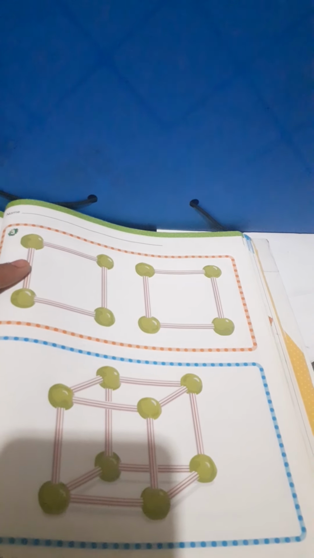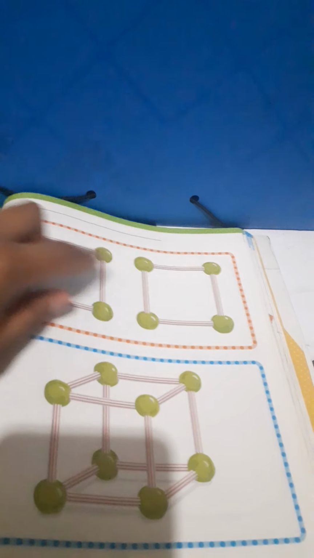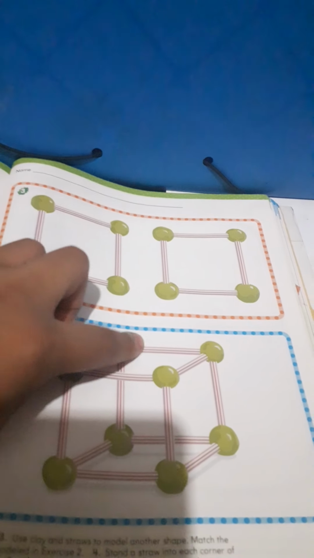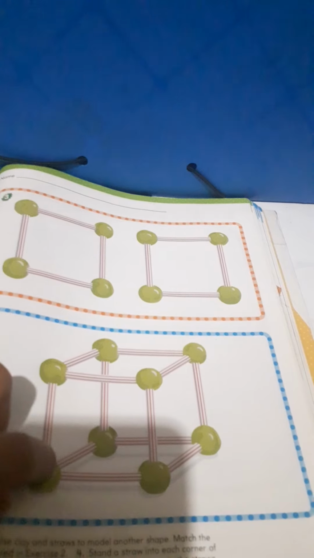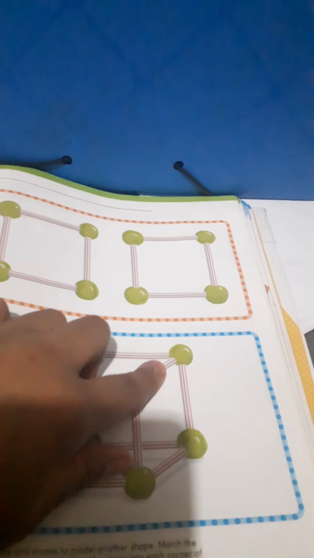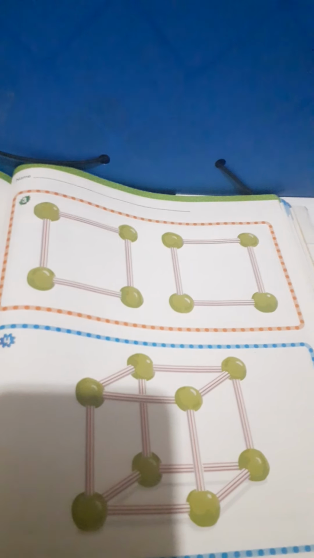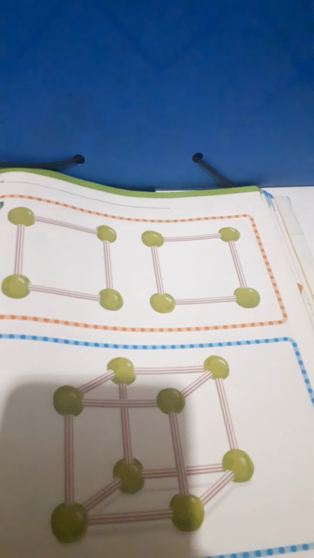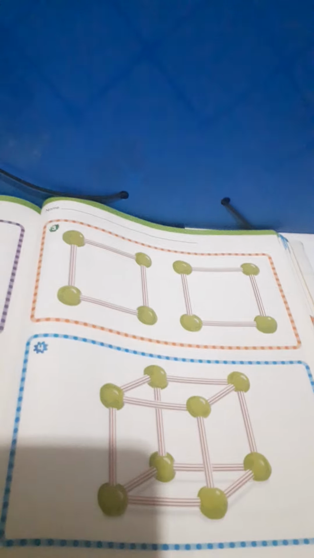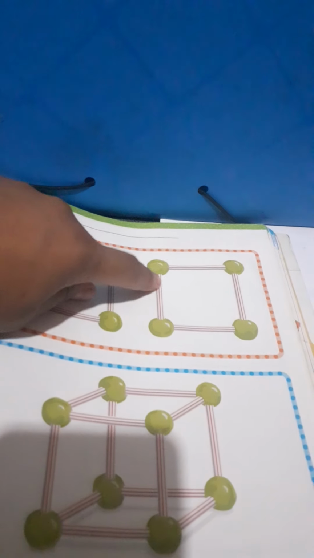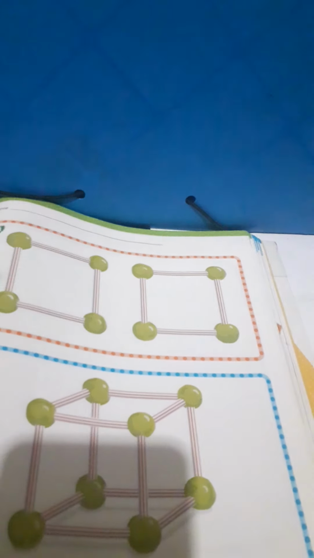For example, if you see we have 1, 2, right? But in this case we have 1, 2, 3, 4. How many spheres do we have here? 1, 2, 3, 4, 5, 6, 7, 8.